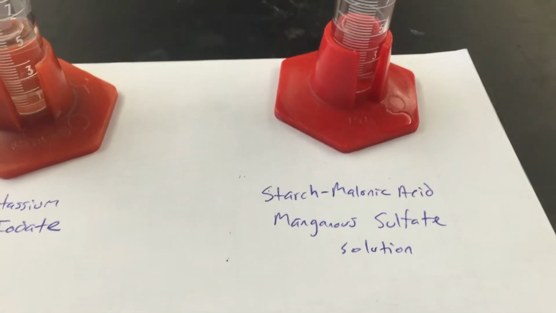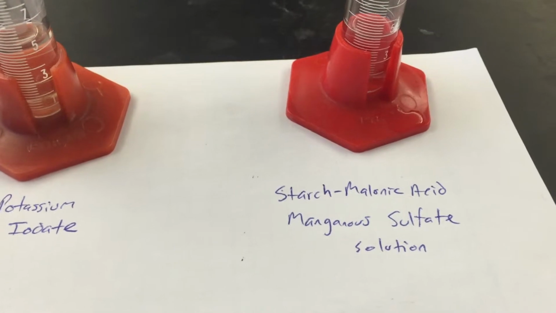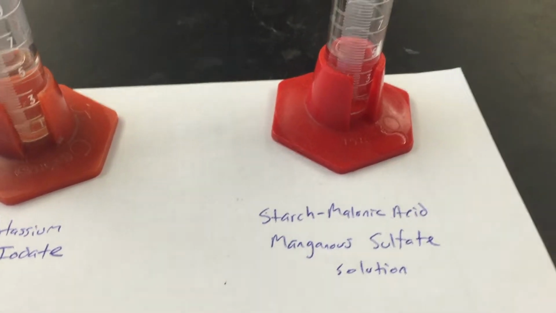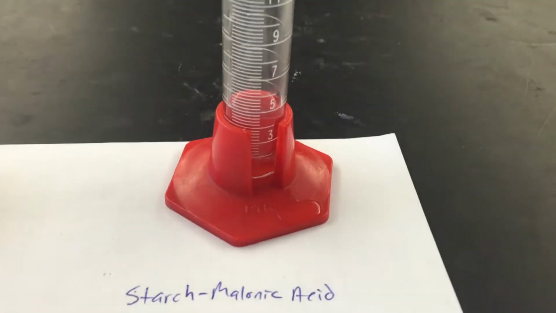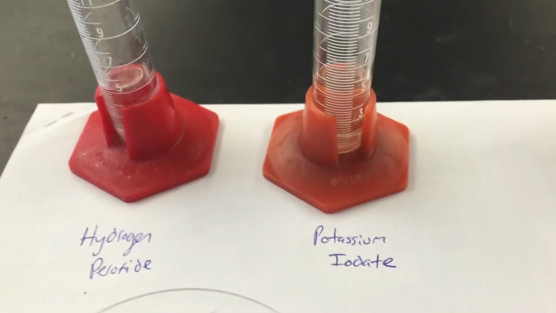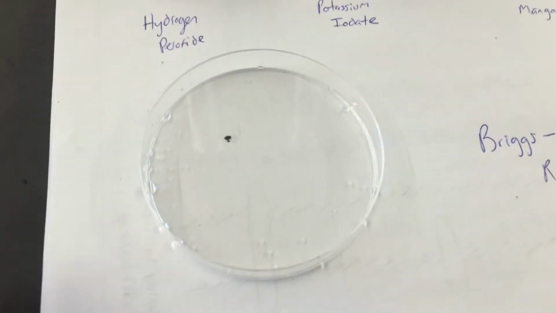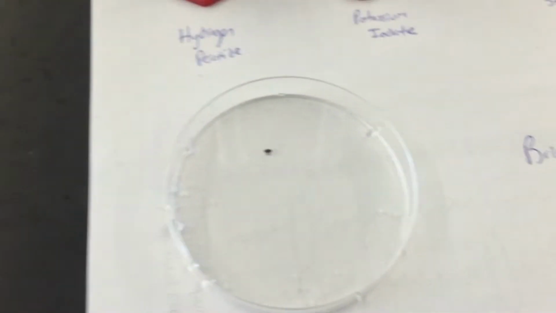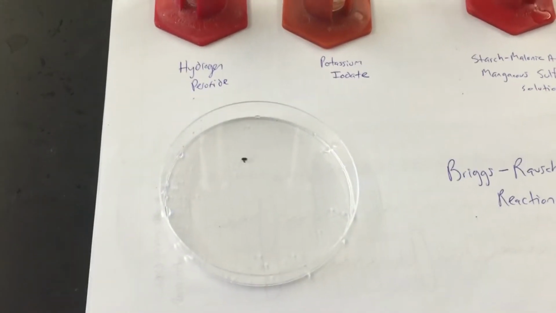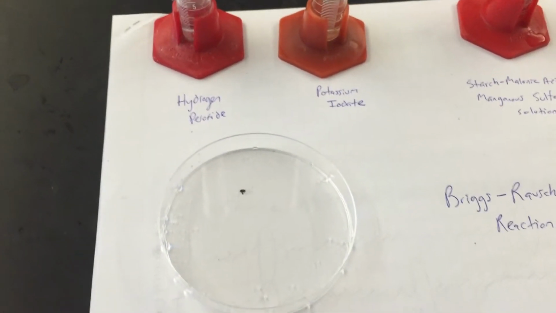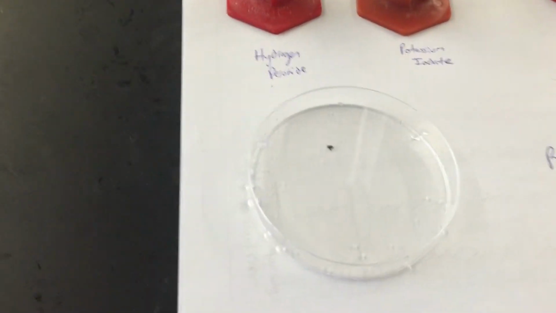I have probably the longest name you'll ever see: starch, malonic acid, manganese sulfate solution, also acidified. And all of those are pretty much clear, with the exception of potassium iodate, which is a little bit yellow. What I'm going to do is mix them in this petri dish and observe what happens as a result. Now, there are actually two reactions happening in this reaction, but the effects are kind of cool.